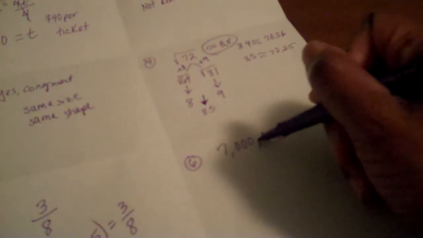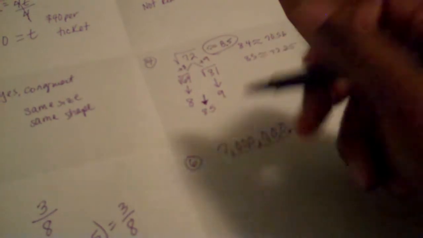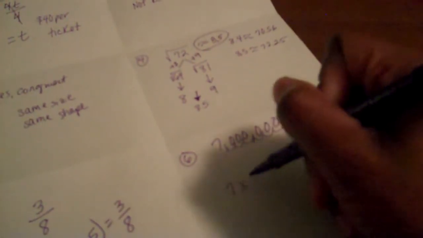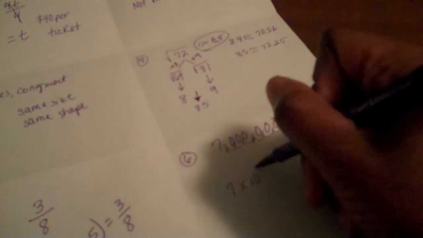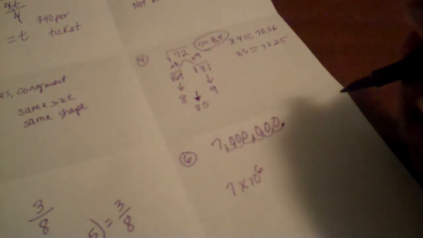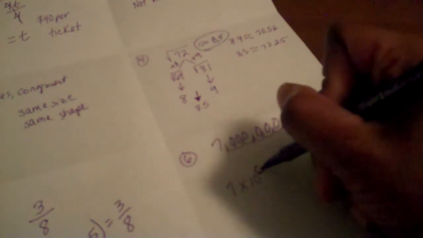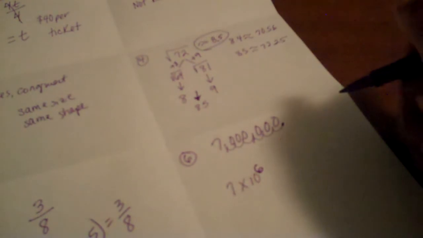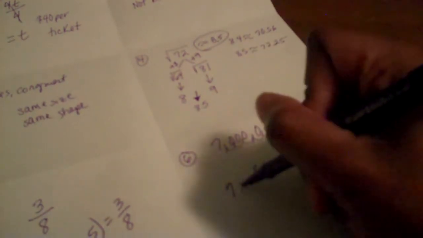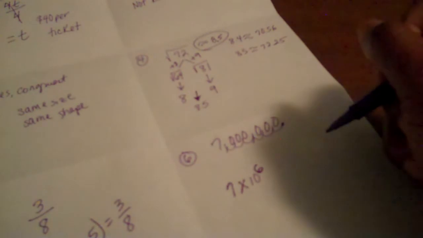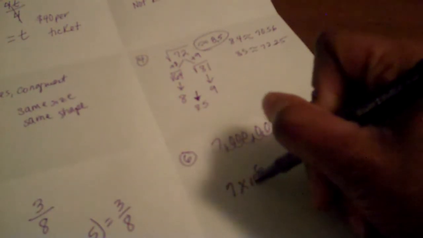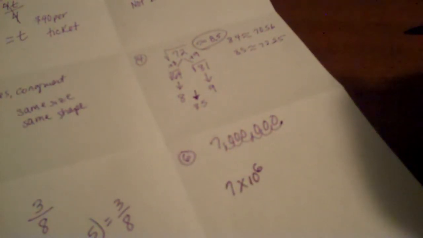1, 2, 3, 4, 5, 6. So I would have to move my decimal 6 places to the left. So I started out with a big number, so I know that my exponent is going to be a positive number. I have 7 as my significant digit, and then we always multiply it times a base of 10. So 7 million in scientific notation would be 7 times 10.